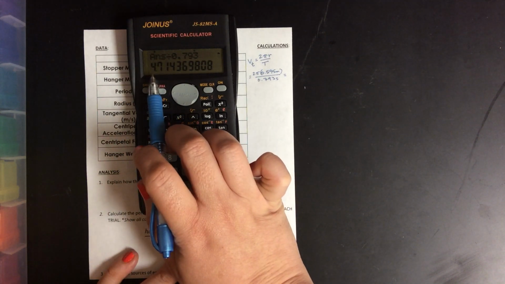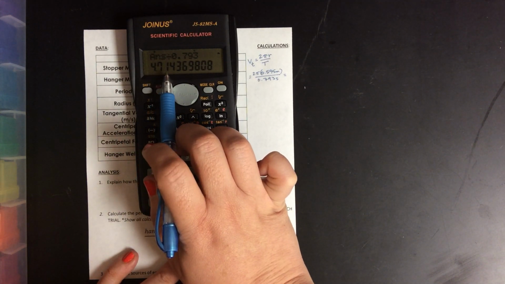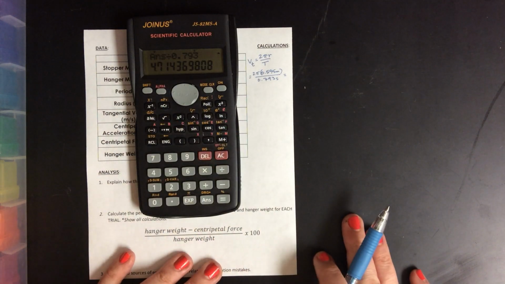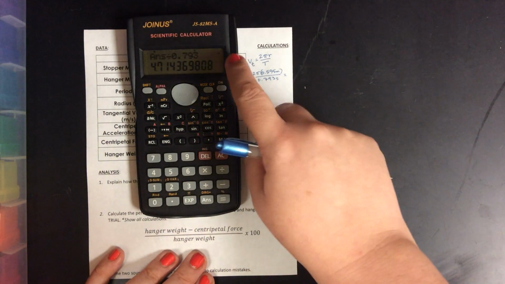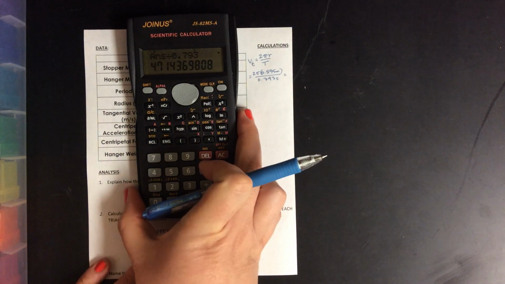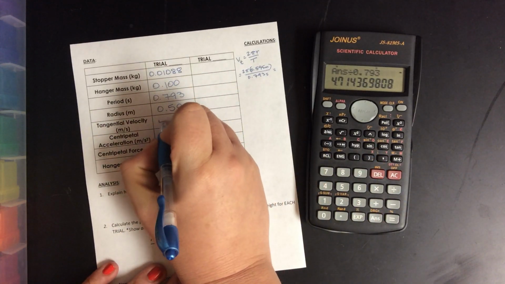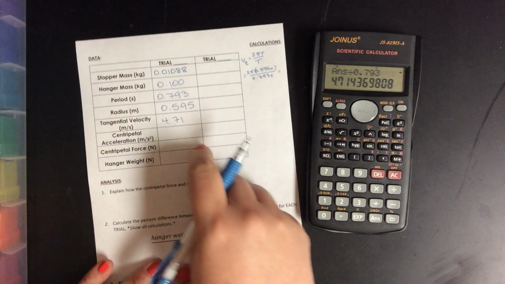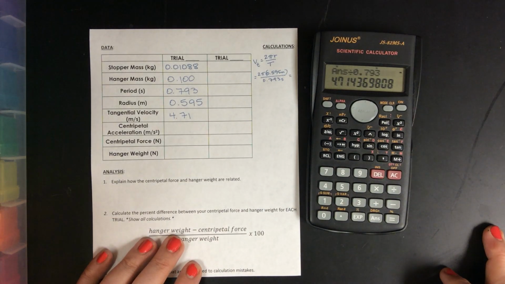Gives us a tangential velocity of 4.71. I'm going to round that to 2 decimal places. But I'm also going to leave this in my calculator because I'm going to use that number again. 4.71, and that's meters per second.